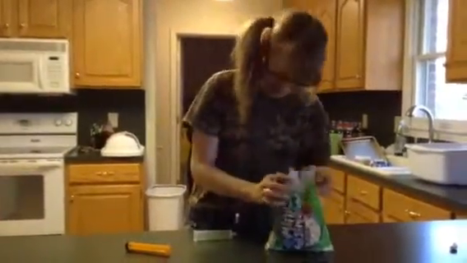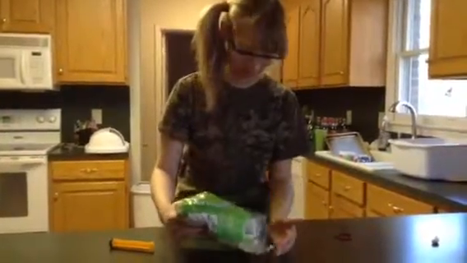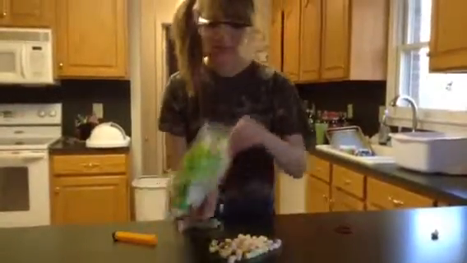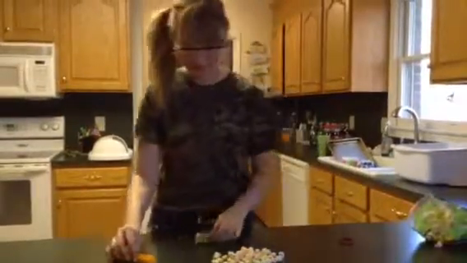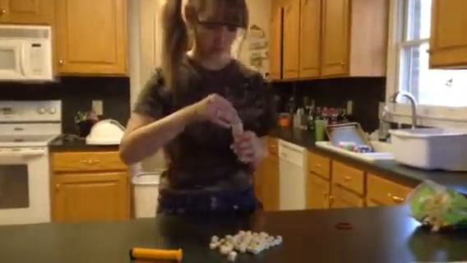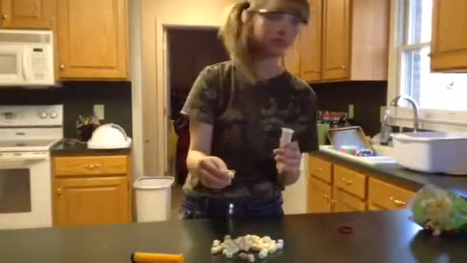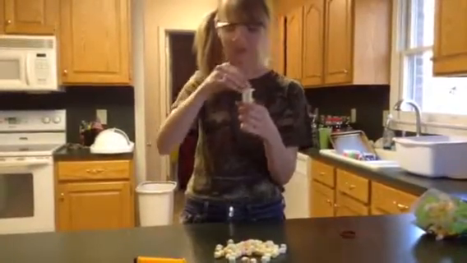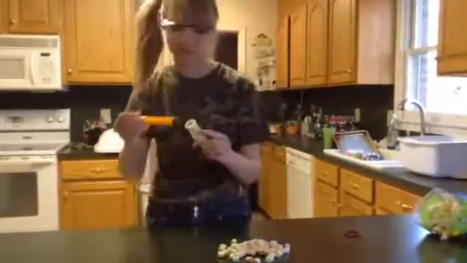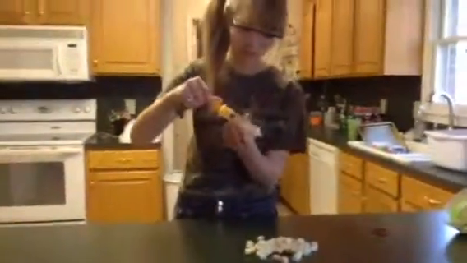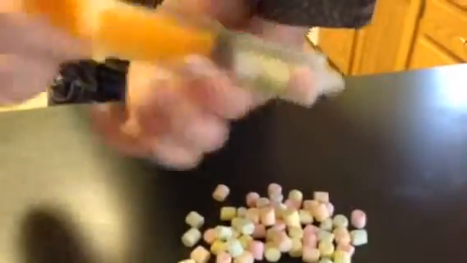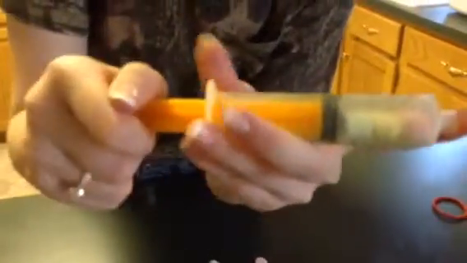We're going to use a syringe and try to expand and shrink these marshmallows. These are marshmallows from Walmart. They are fun, fruity flavors, but you can use any kind. First, I'm going to put the syringe together. Now I'm going to put my finger on this so pressure or air won't escape. Once I pull this out, the marshmallows get larger.